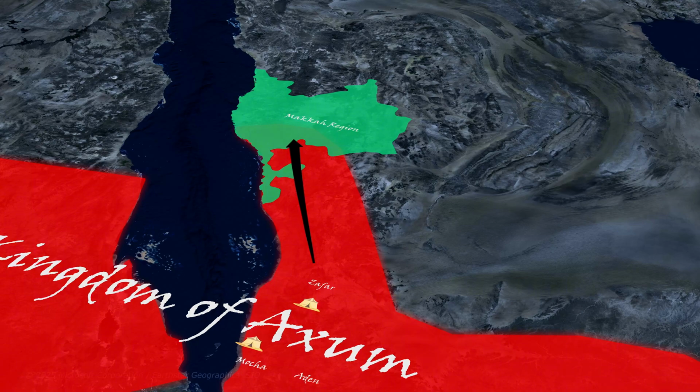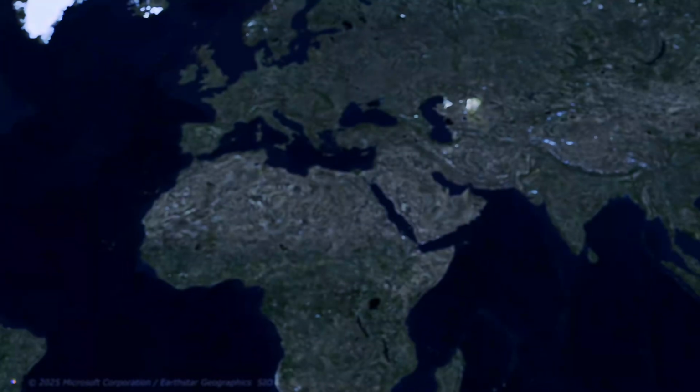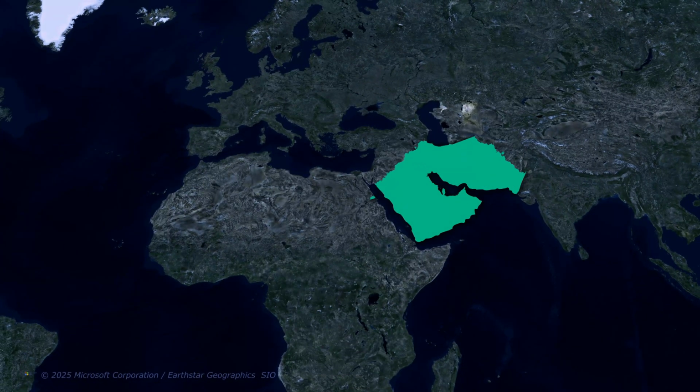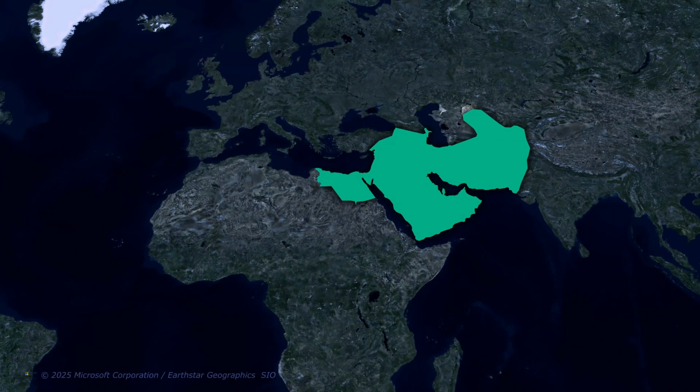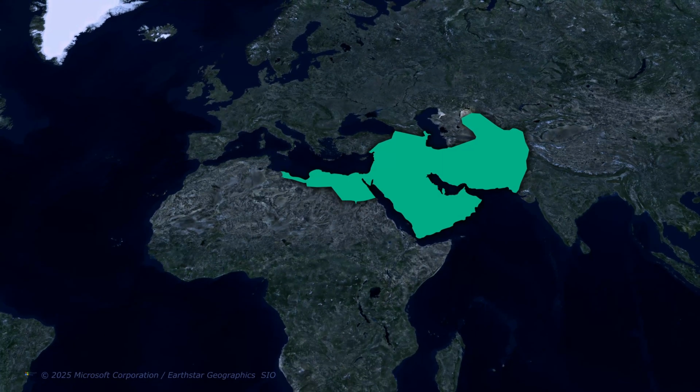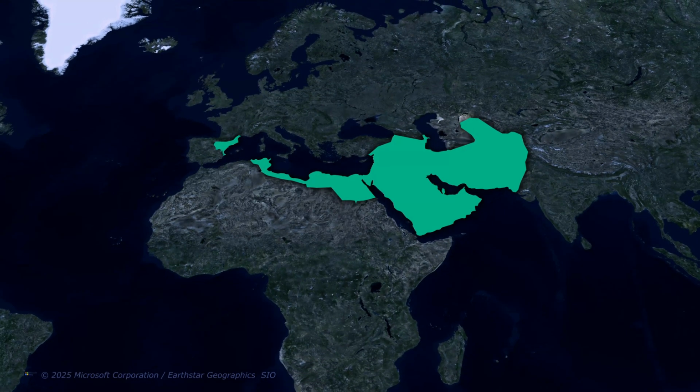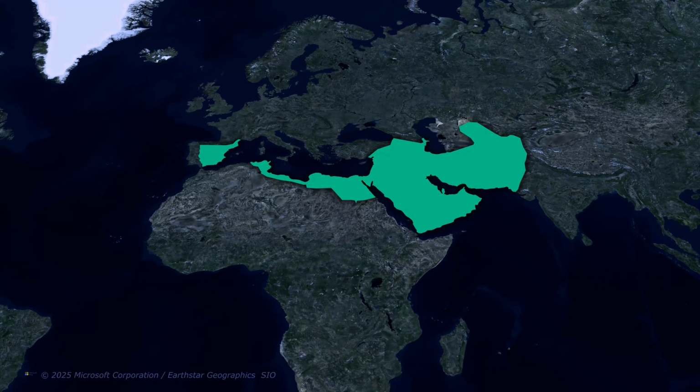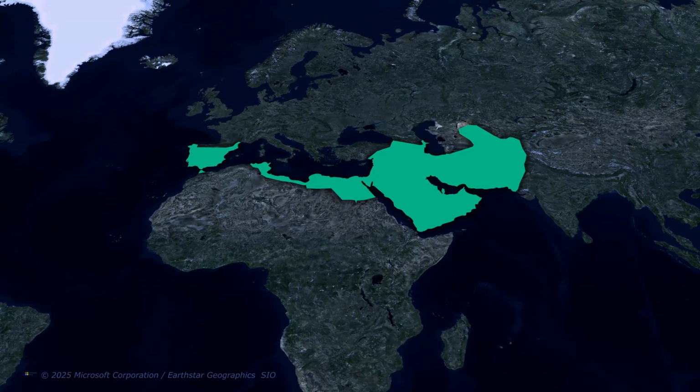But over time, Axum's grip on Yemen weakened, and by the late 6th century, the Persians, followed by the rising Islamic Caliphate, took control of Yemen, and Axum lost its foothold in Arabia. And as Islamic expansion reshaped the world, Ethiopia found itself isolated from the Christian world.